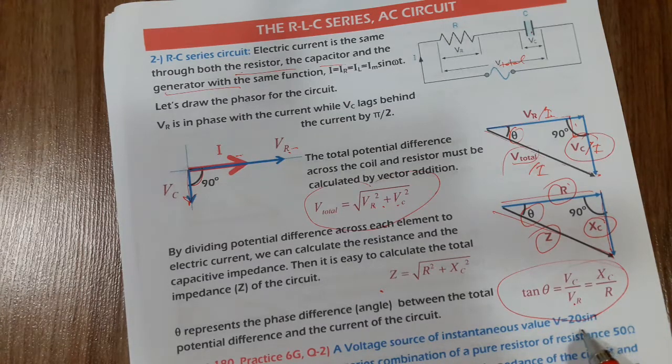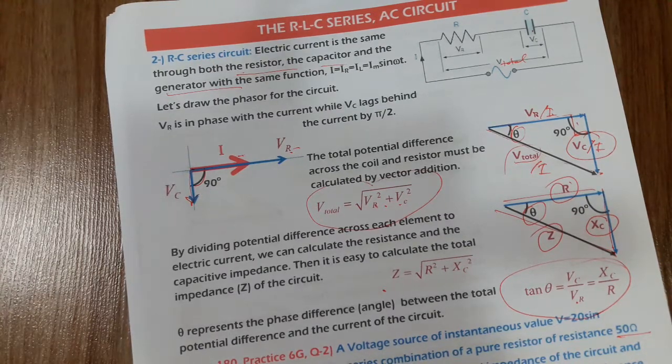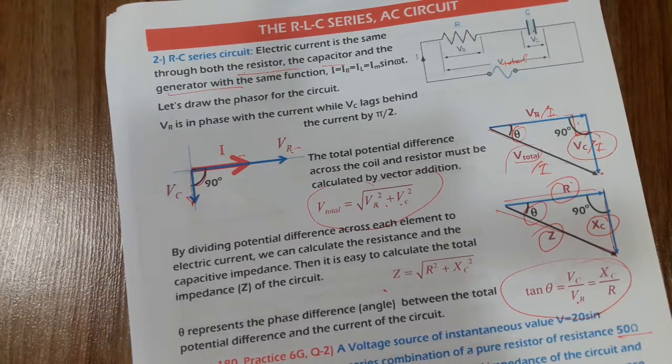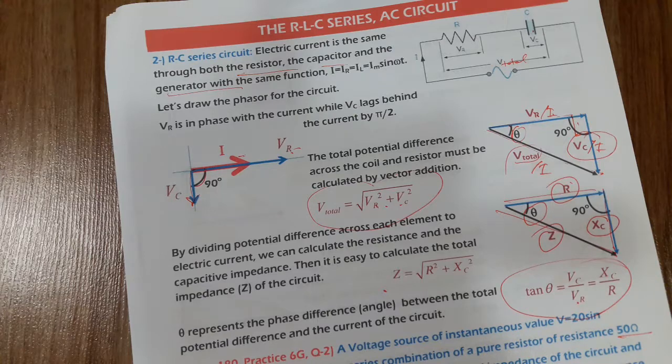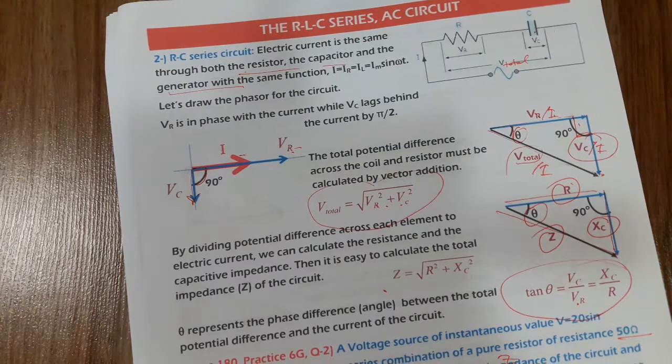So a voltage source of instantaneous value 20 sine 100 pi t is connected across a series combination of a pure resistor of resistance 50 ohm and a capacitor of 2 microfarad. So 20 sine 100 pi t is the generator, so Vm is 20. If needed, omega is 100 pi, so it's equal to 100 times 3.14, which is equal to 314 radians per second. Calculate the total impedance of the circuit and the phase angle difference. That is the question.